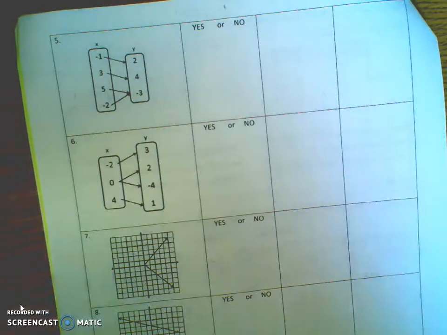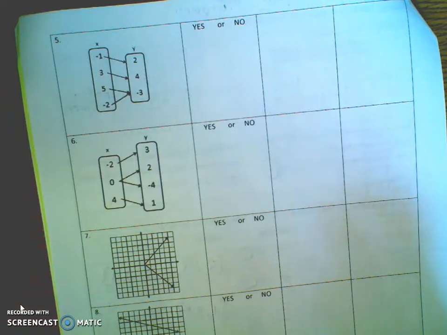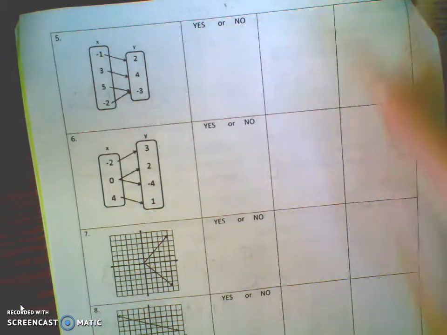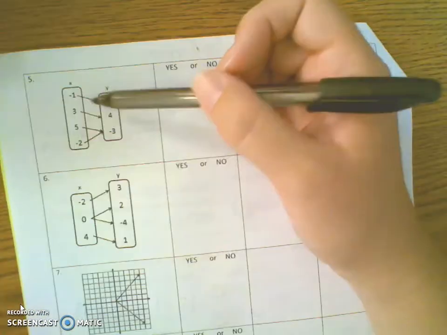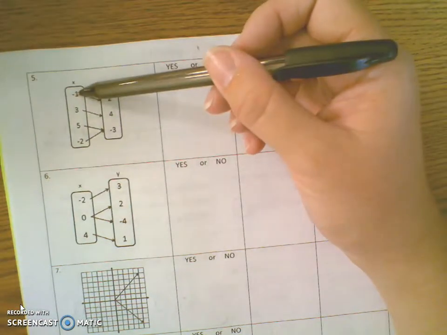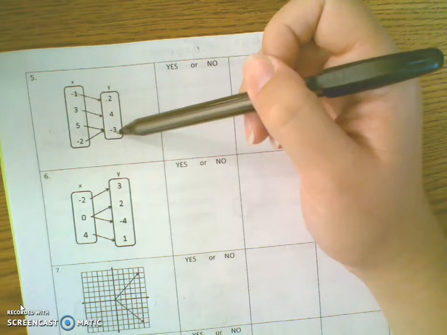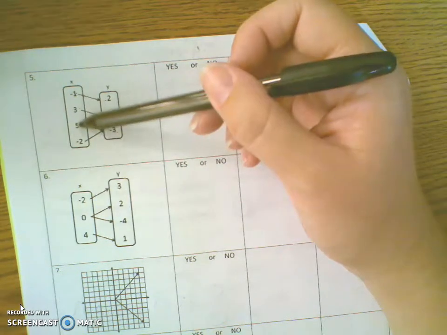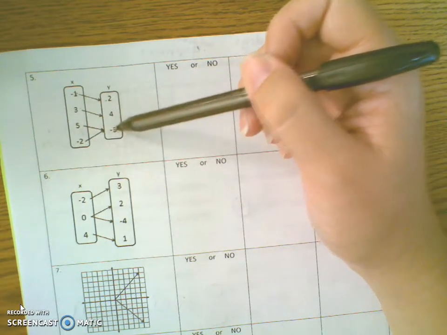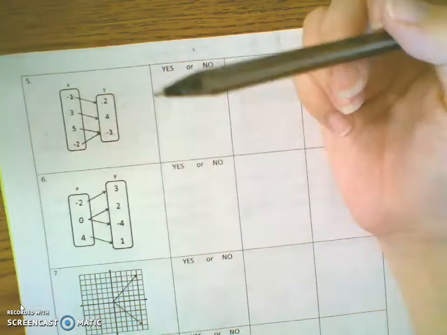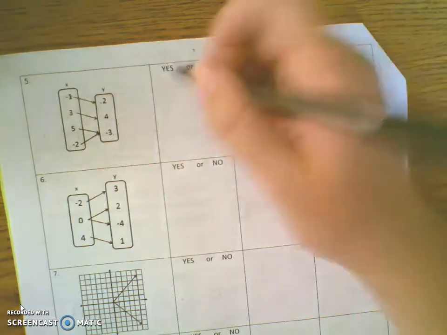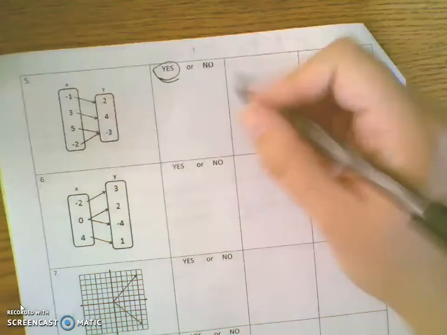We're going to do number 5, and we're going to do number 7, and then you are going to try 6, 8, and 9. So let's do number 5. First of all, there's no dog that has 2 owners. We do have an owner that has 2 dogs, but that's okay. You can own more than 1 dog. So this one is yes, a function.